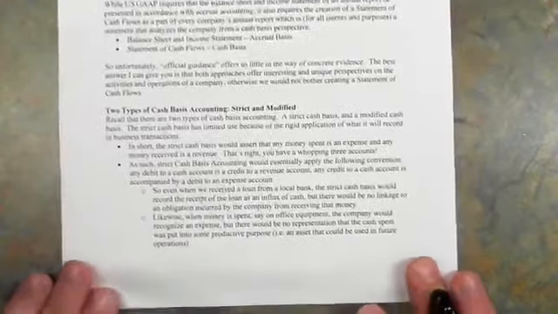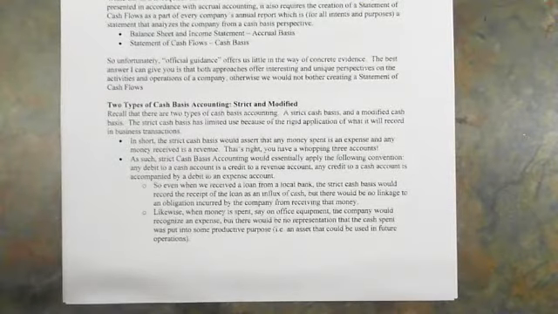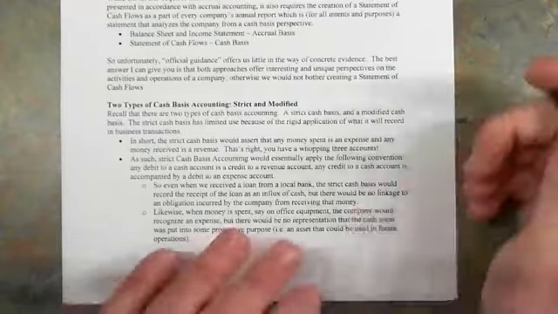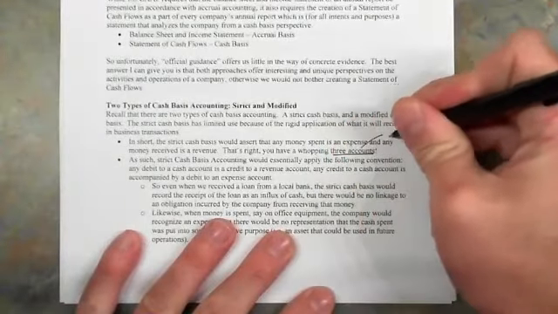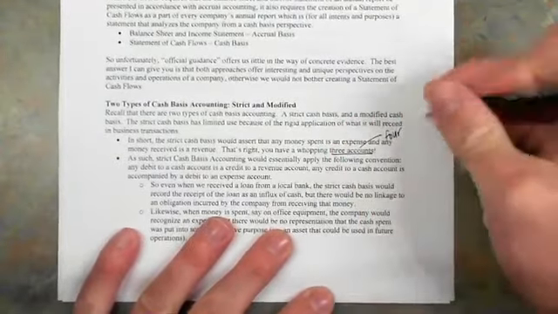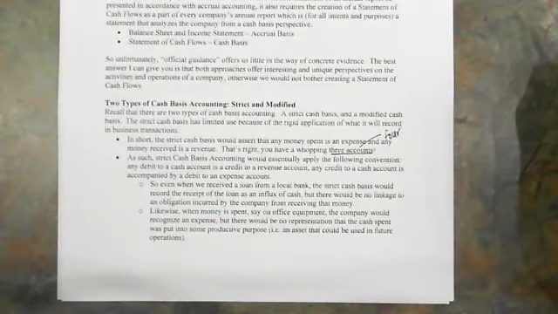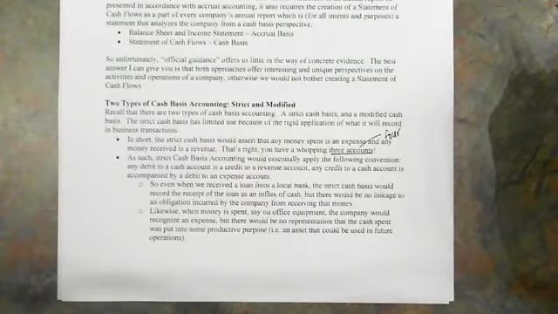Two types of cash basis accounting, as I said. There's a strict method and a modified method. A strict cash basis means that, again, anytime I spend money, I have an expense. Anytime I receive money, I have a revenue. So you have a whopping 3 accounts. Now you might have 4. You could have really 4 because of your net cash flow, I suppose you could call it capital, that you didn't spend. But really you have cash in, revenues, cash out, expenses.